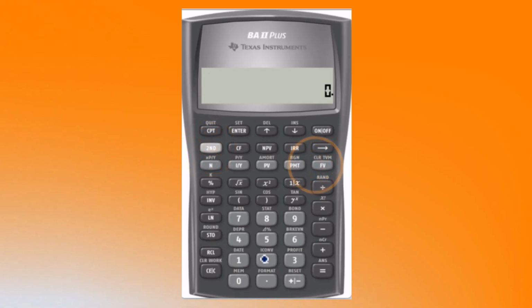All right, 20 N, 9.5 on IY, $50,162.35 plus or minus. That becomes my PV, 0 on the payments.